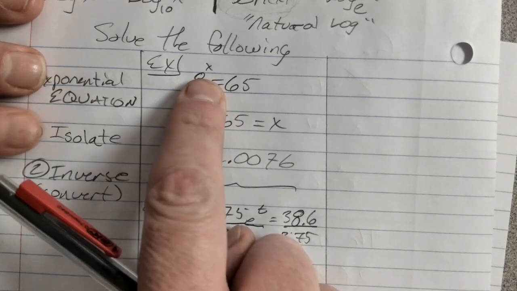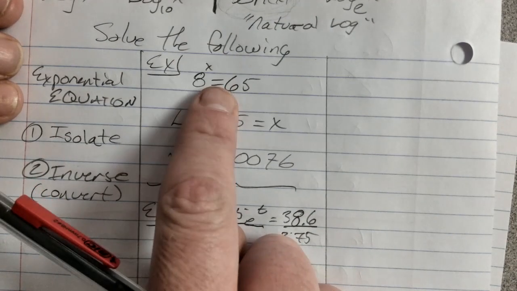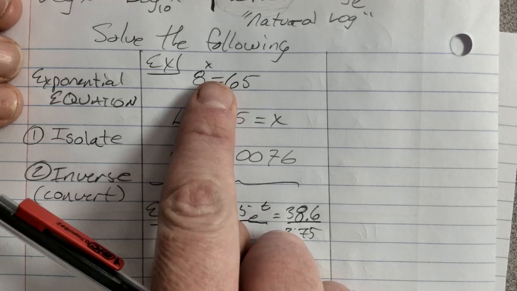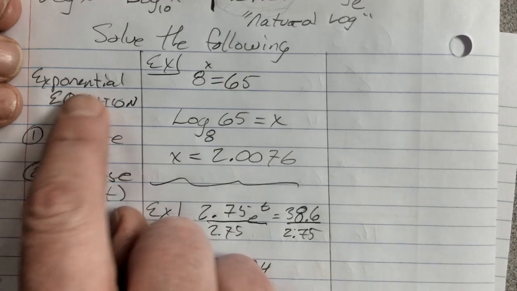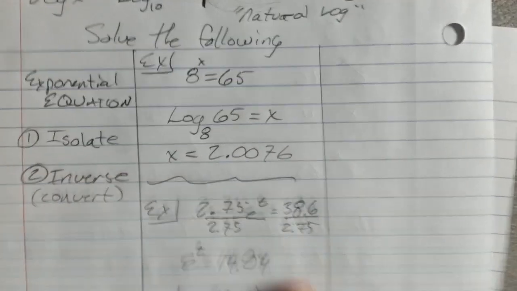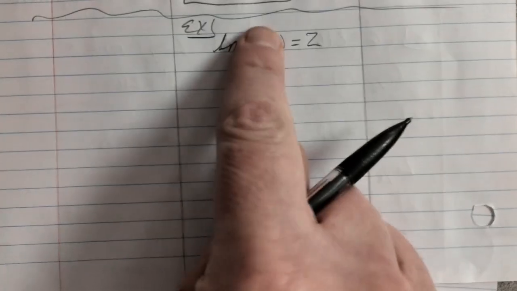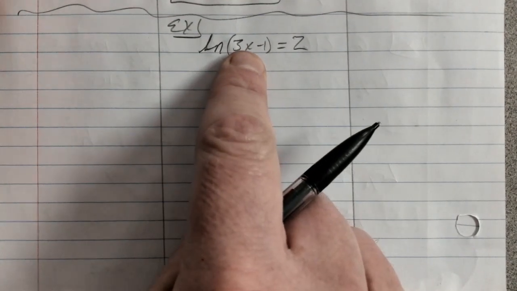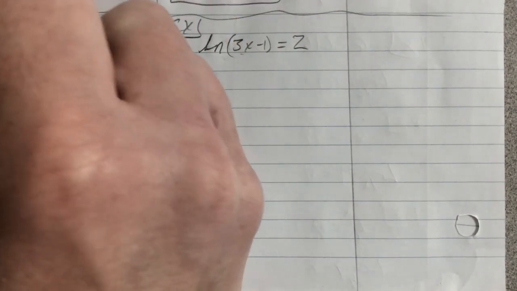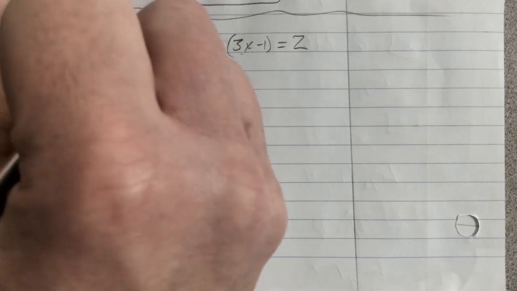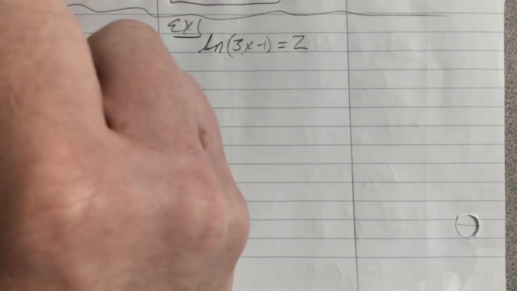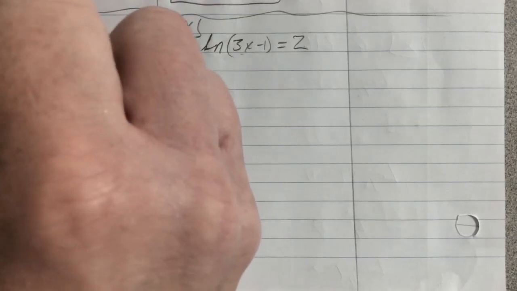Where's my exponent here? On this problem that we started with, where's the variable? Exponent. It's in the exponent, and we call them exponential. Where's the variable this time? Logarithm. So we call these logarithmic equations.